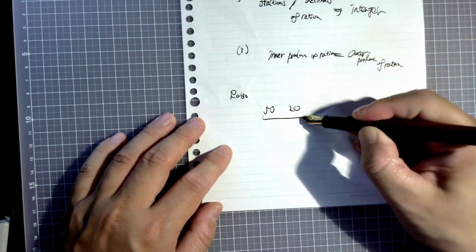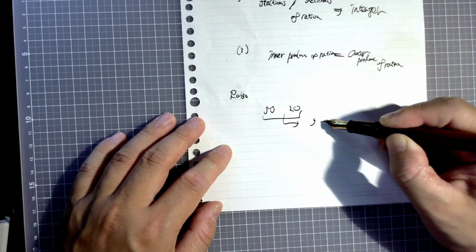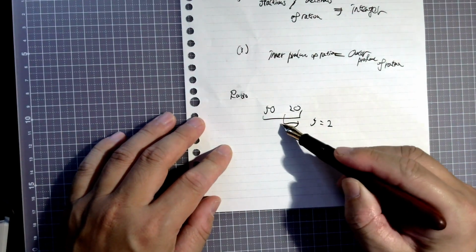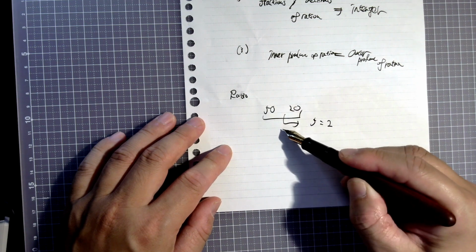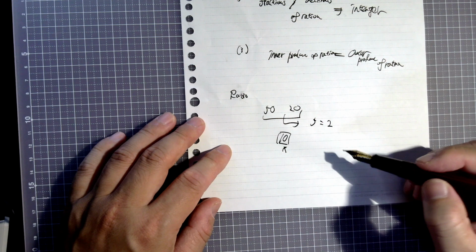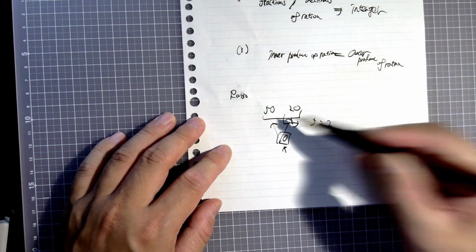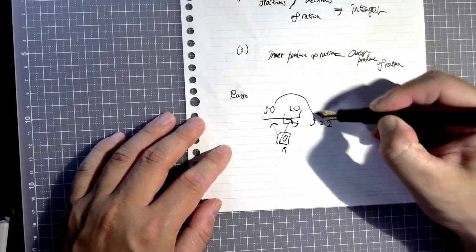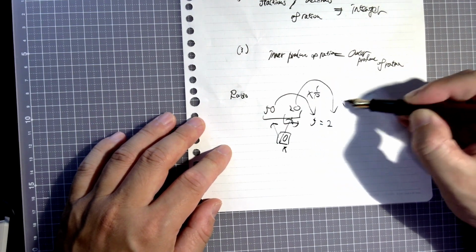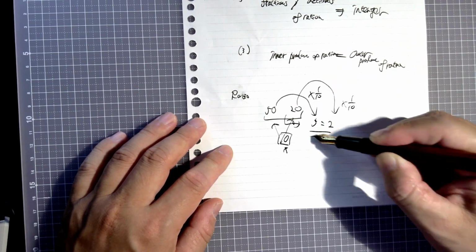You make it simple to the ratio of 5 to 2. So you divide these numbers by 10, because 10 is a common divisor for all the numbers. So 1 over 10 times 1 over 10. This is it.